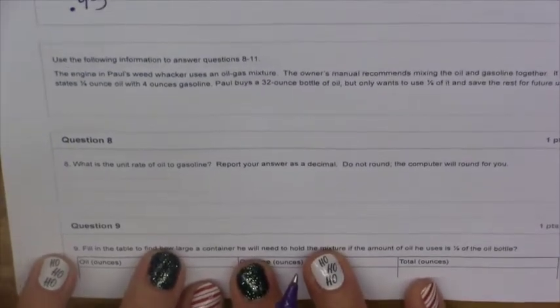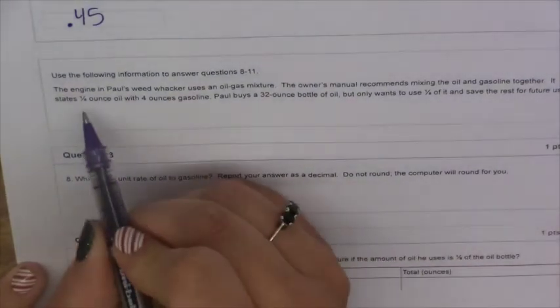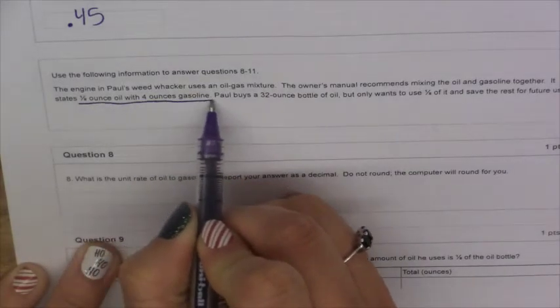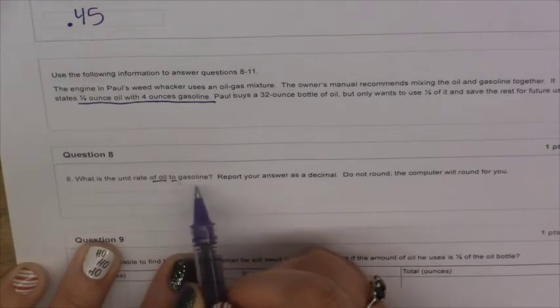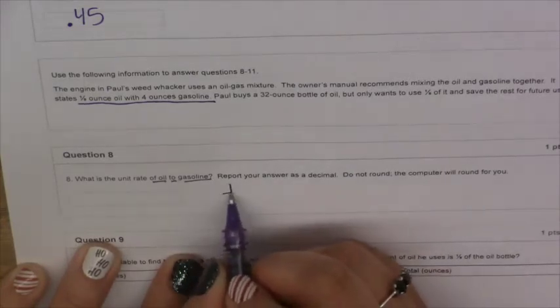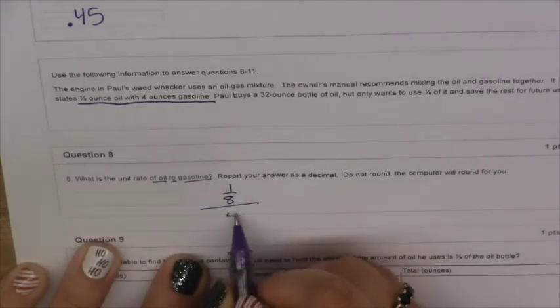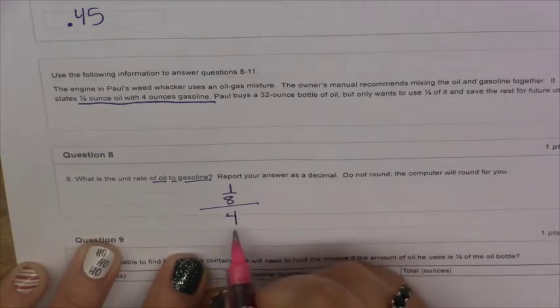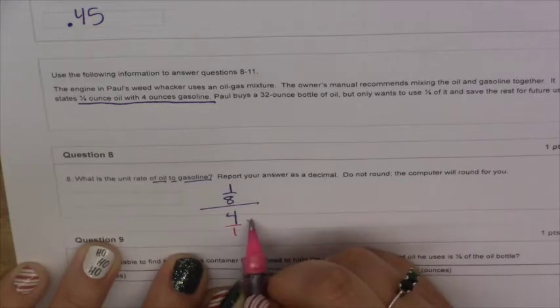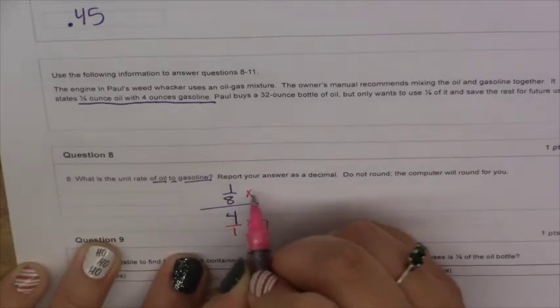All right, if we go back up here, we notice that it states 1/8 ounce oil with 4 ounces of gasoline. So we are doing oil to gas, so 1/8 divided by 4. And to work this, we are going to keep change flip, so I'm going to make that into a fraction. So times 1/4.